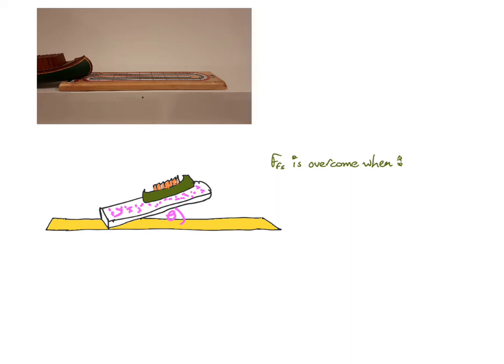So we need to go back here before we go forward. Remember that the force of static friction is overcome when the force down is equal to the force of friction. That's when the force pushing the green boat gets higher than that maximum force of static friction, and then it starts to move.